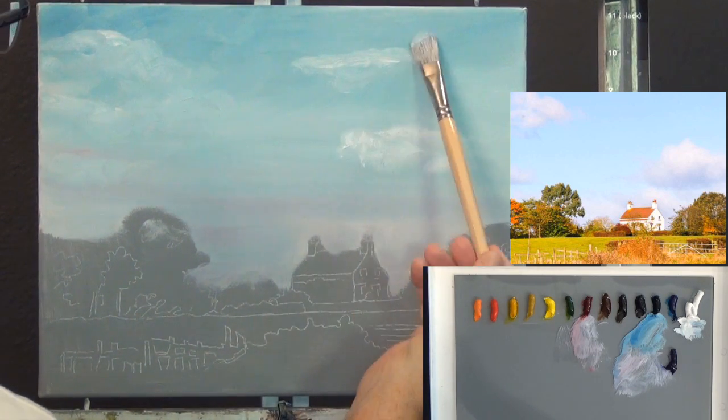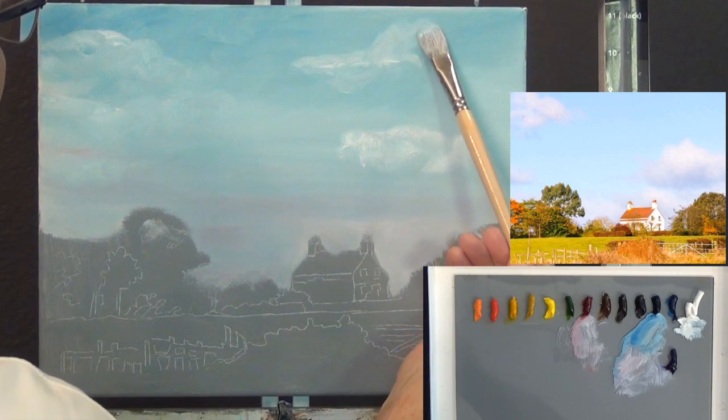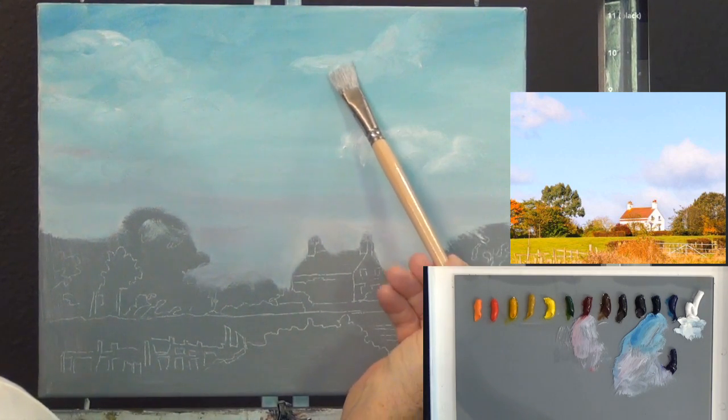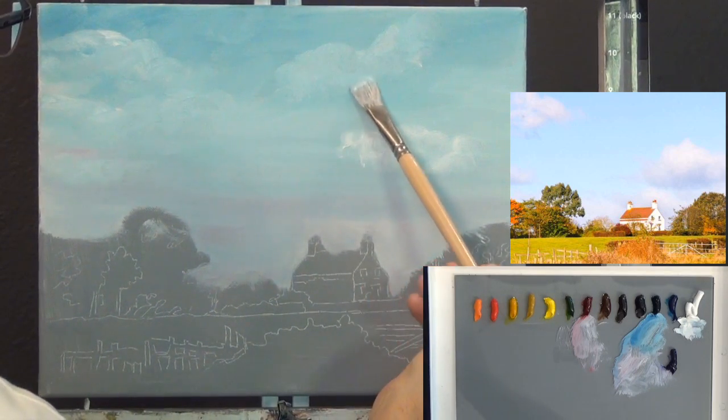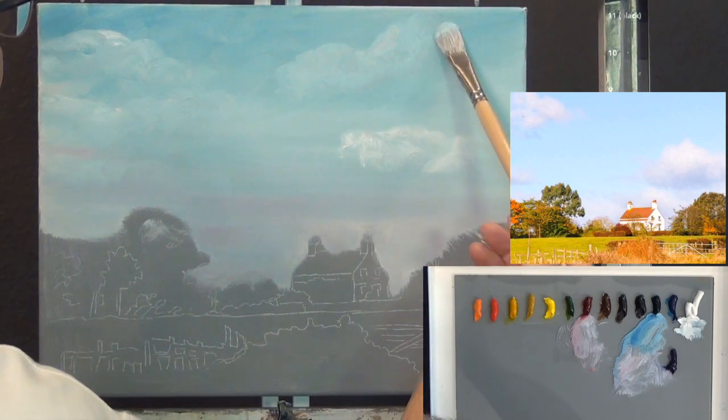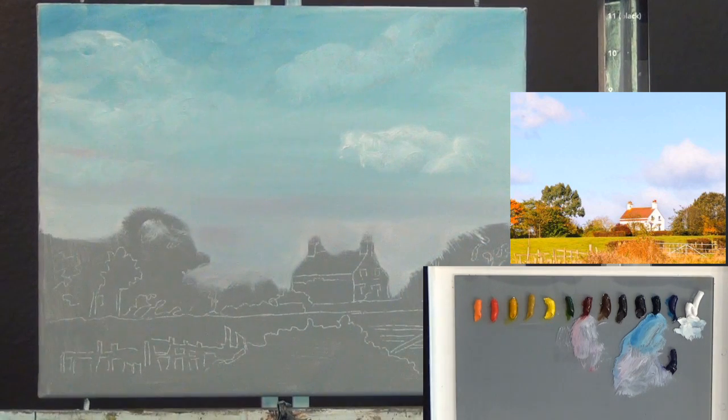I'm going to put a few more clouds up here that really weren't in the original. I want something else going on in this corner up here. I'm just sort of laying it in, letting them sort of swirl and run together, pick up the blue. So you can see some texture in those clouds.